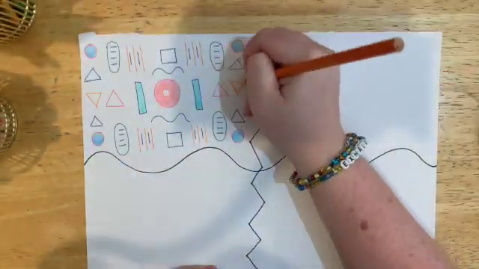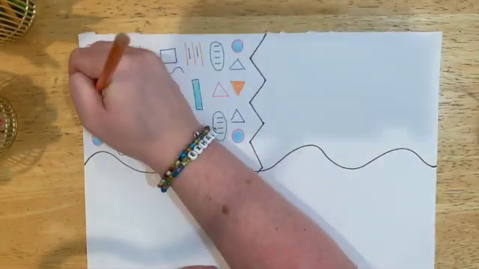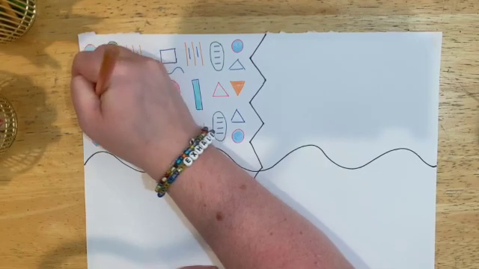Notice that when I'm coloring in, I'm also making sure my colors are the same on both sides of my drawing.